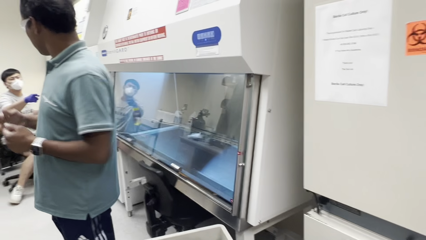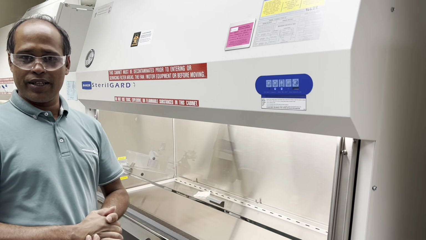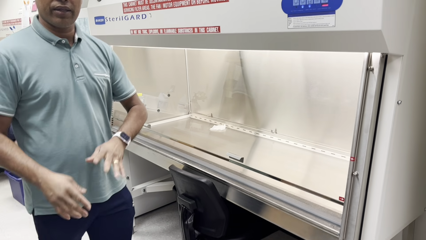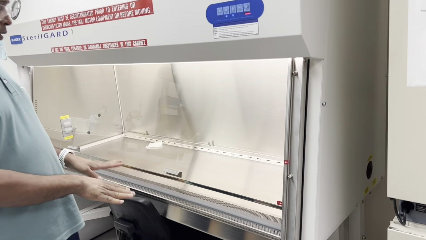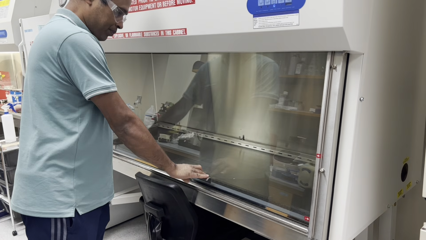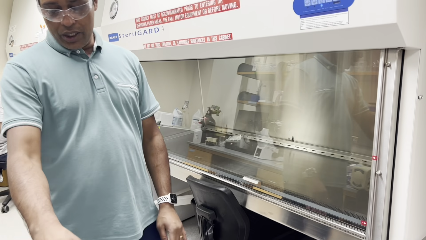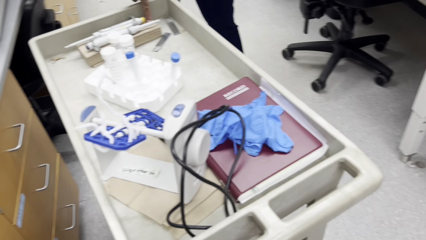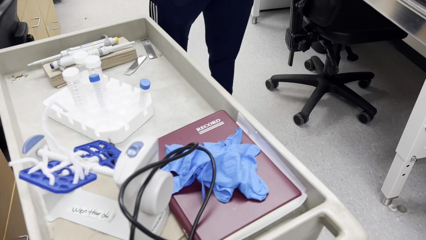Are you ready? So this is the biosafety hood. Here we will do our bioconjugation reaction, everything mixed up. But before doing that, we need to sterilize this part with the ethanol solution. That's why I brought some paper towels. Everything that goes in here is sterilized, including your gloves. Actually, gloves are new things, so that's okay.